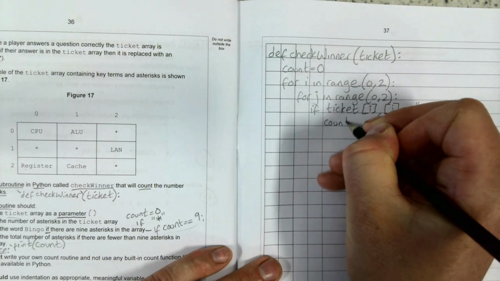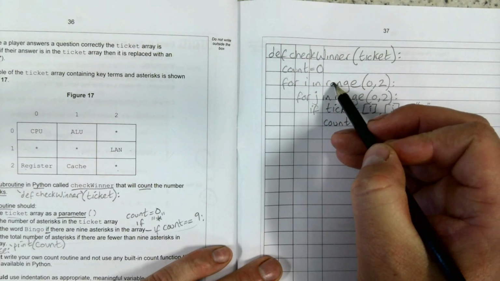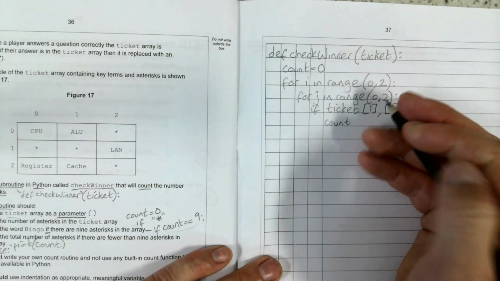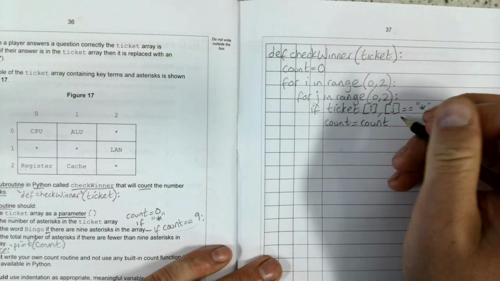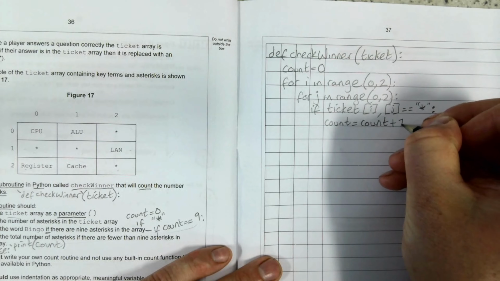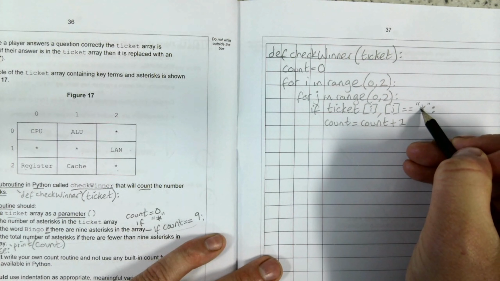Again, I'm indenting. So I've got multiple indents here. I've got my subroutine, then I've got my for loop, then I've got the for loop, then I've got my if statement. Then I'm going to add 1 to the count. Count equals count plus 1. So that now becomes 1 if I found an asterisk.